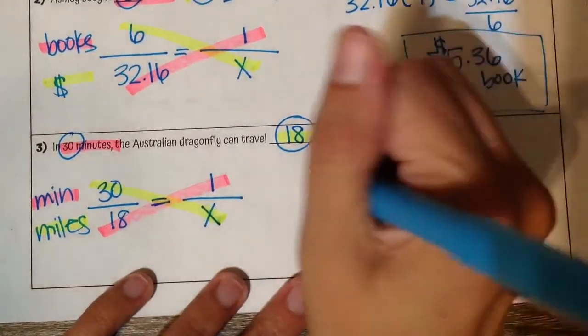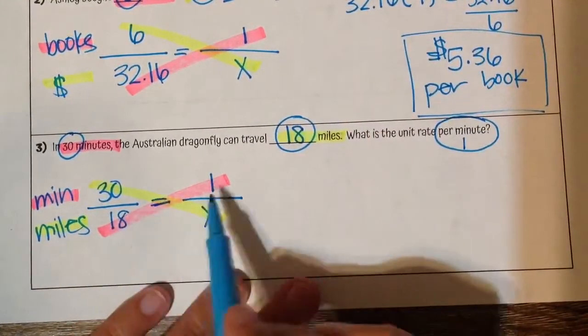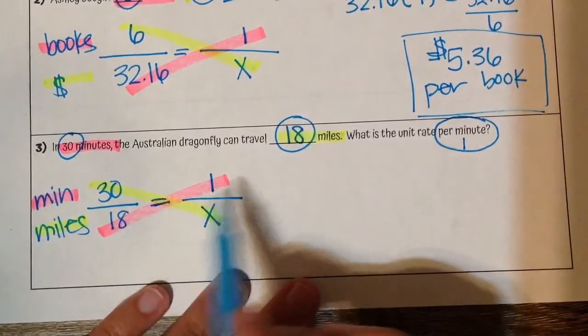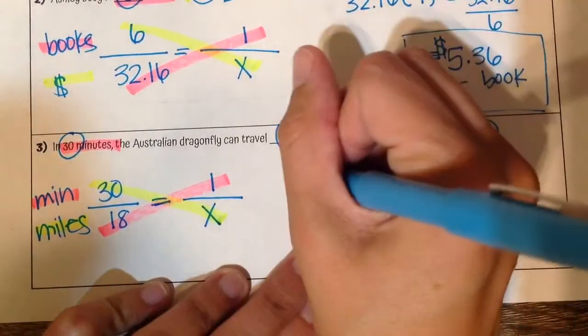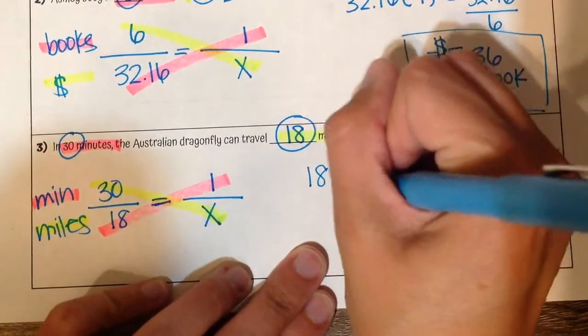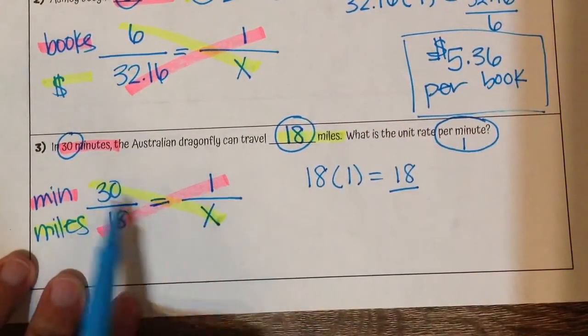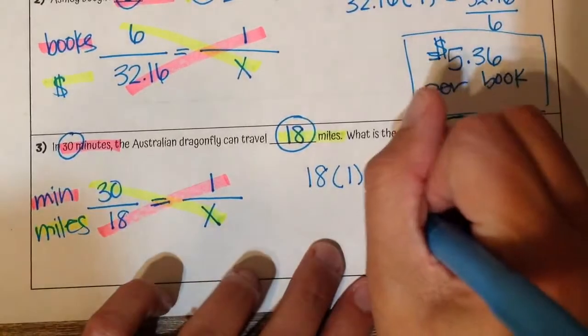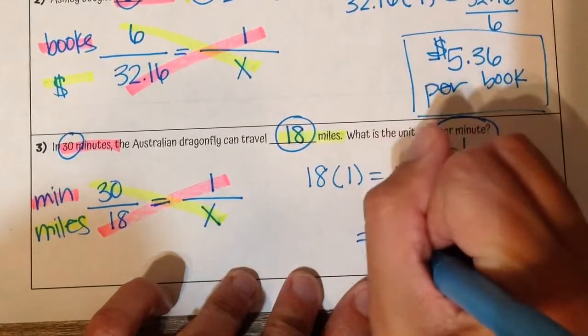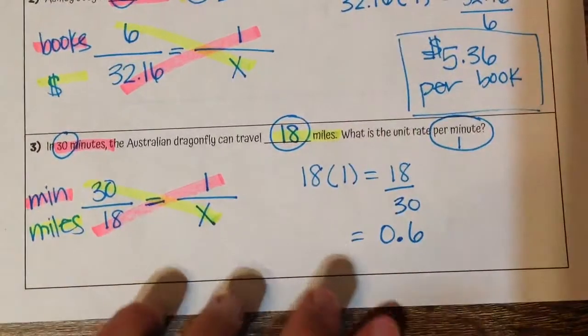And then let's solve. The diagonal that has two numbers in it happens to have been the same diagonal each time. It won't always work out that way. But I'm going to do 18 times 1, which is 18. And I'm dividing by the number that's in the same diagonal as the variable, which is 30. When I divide, I should get 0.6.